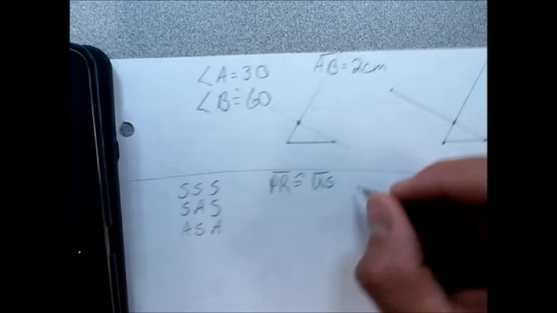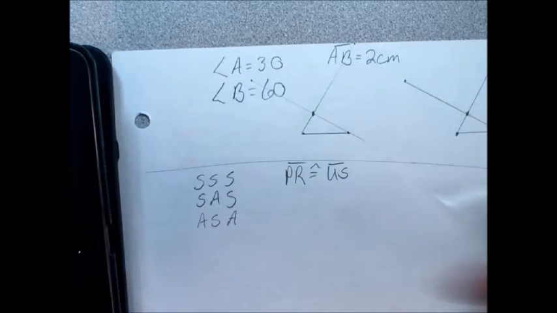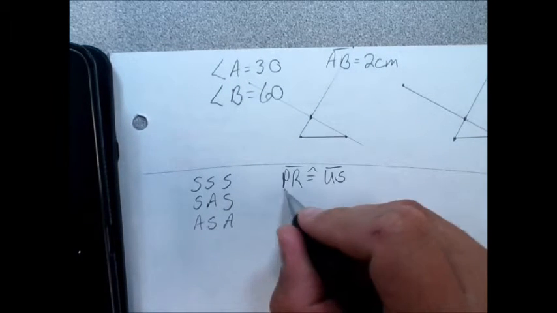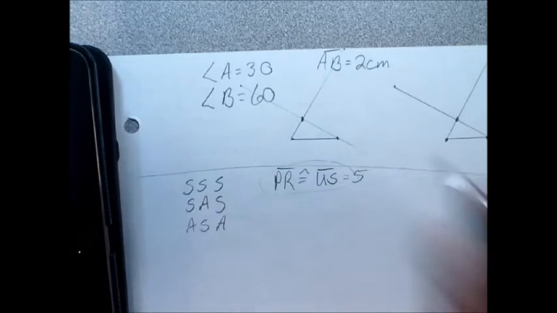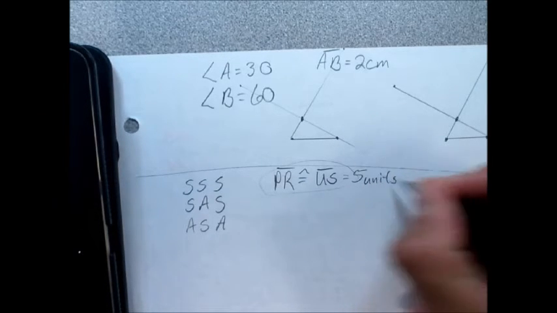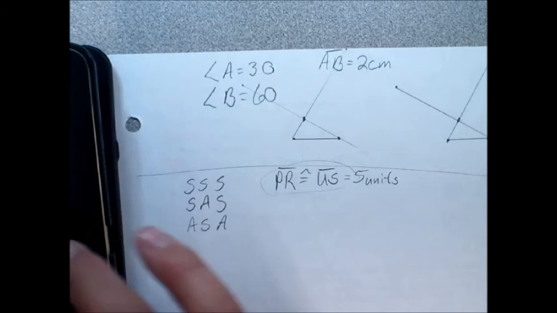Okay? So since that was already given to us, all we need to say is by angle, side, angle, they are congruent. Okay? So after I show this, because they're both equal to 5 units, then all I have to do is say by angle, side, angle. So, the included side, that's the word I was looking for earlier.